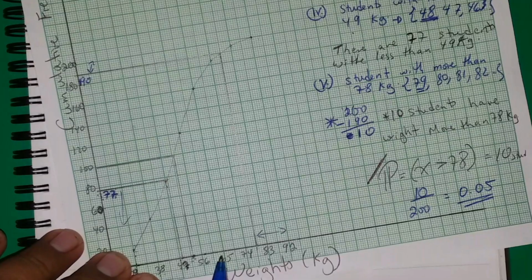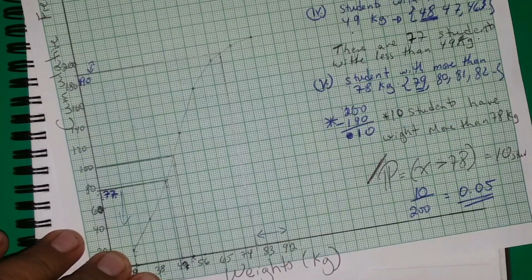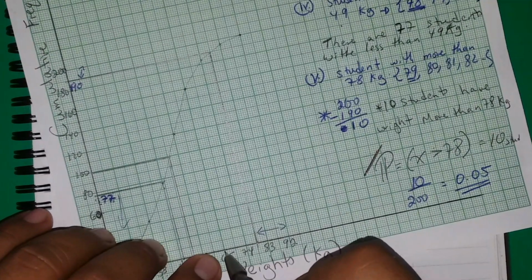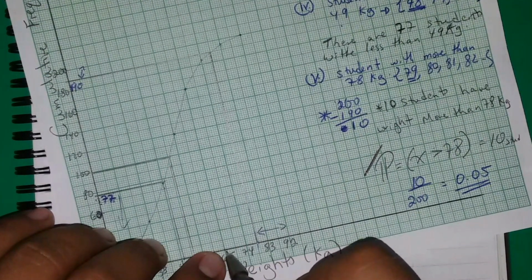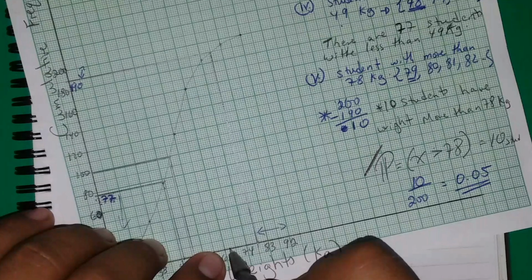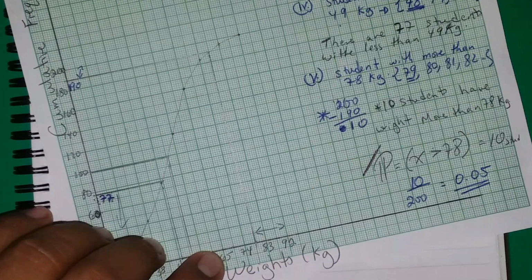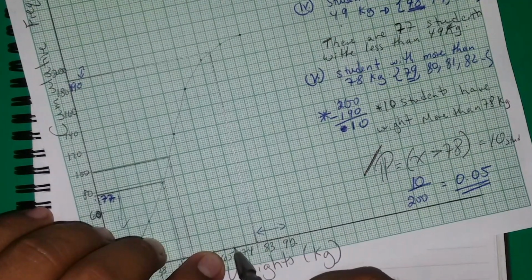65 is right here. So we need to find what is 69. So 65, 66, 67, 68, 69. And that is where we have it, right? So right here.